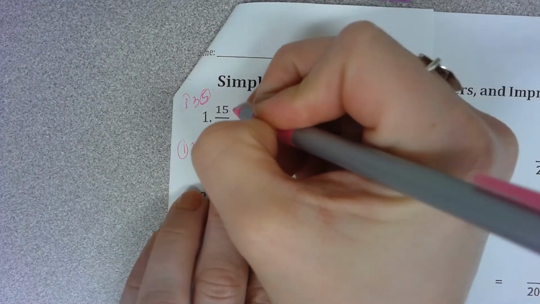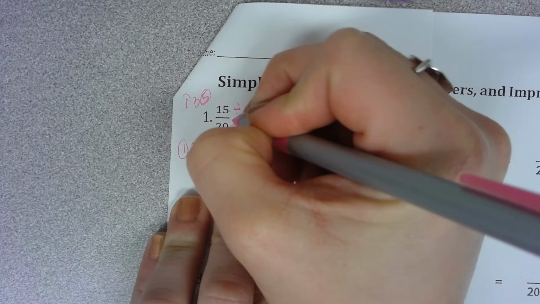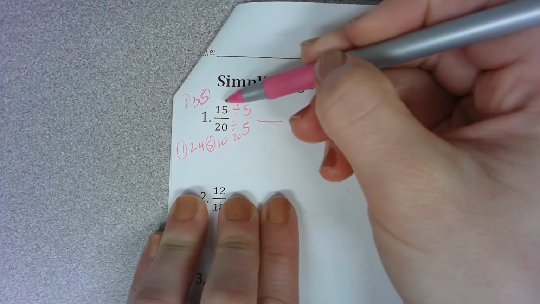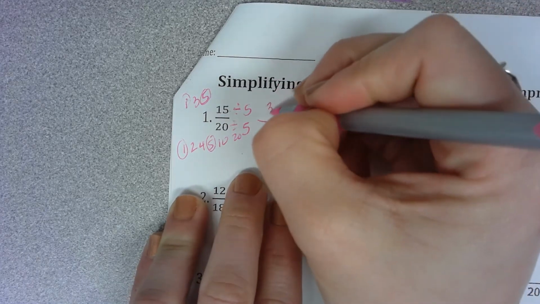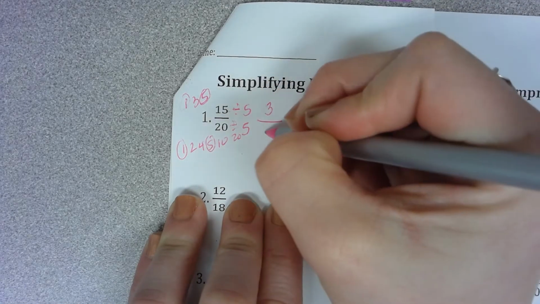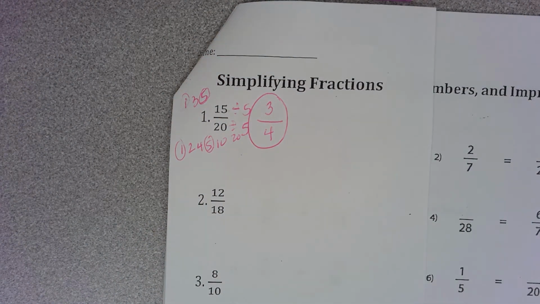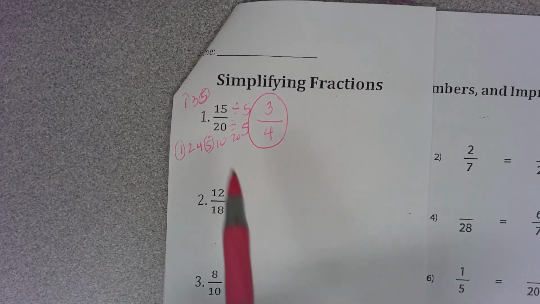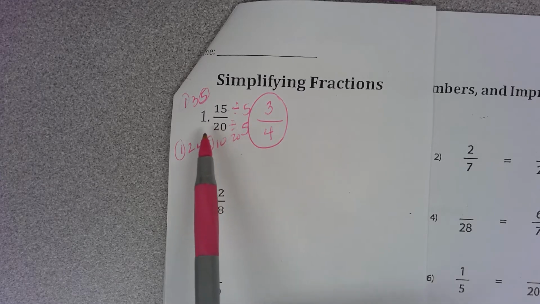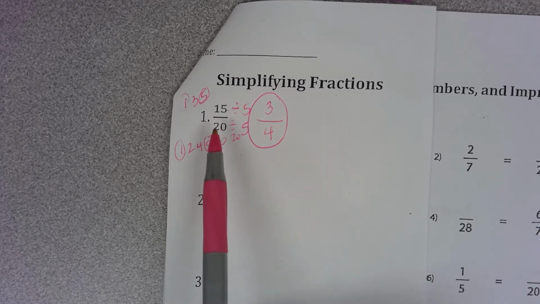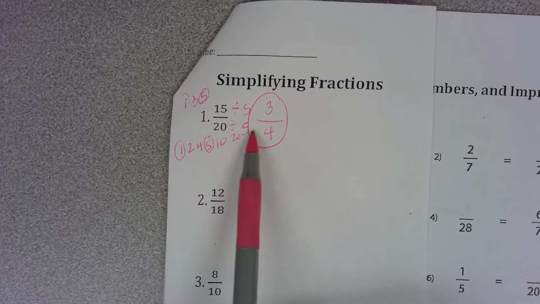So now I'm going to divide each one of these by 5, divide my numerator by 5, my denominator by 5. 15 divided by 5, I get 3. 20 divided by 5, I get 4. So 3/4 would be this. 3/4 and 15/20 are actually the same fraction. This would be the best answer, and this would be an okay answer. It's not great, but it could be better. This would be the best way to write that fraction.